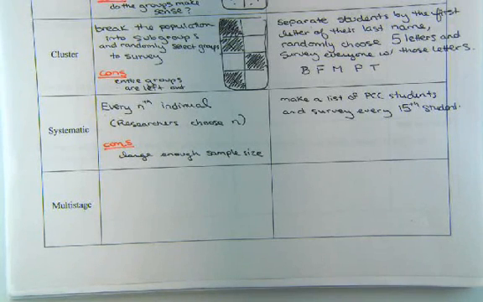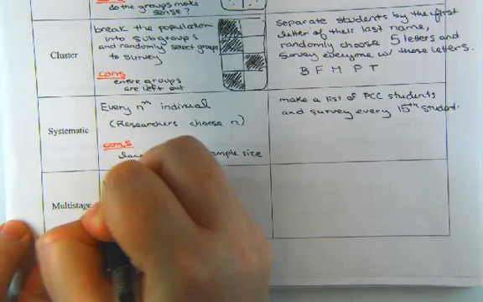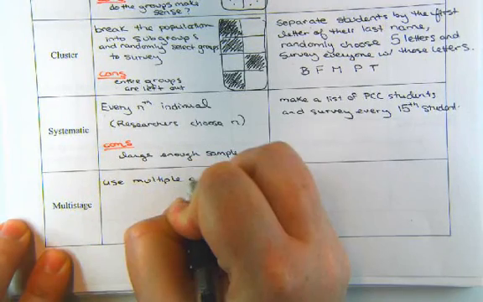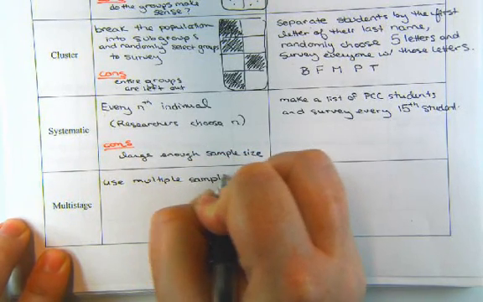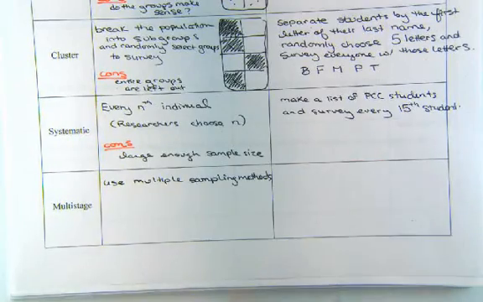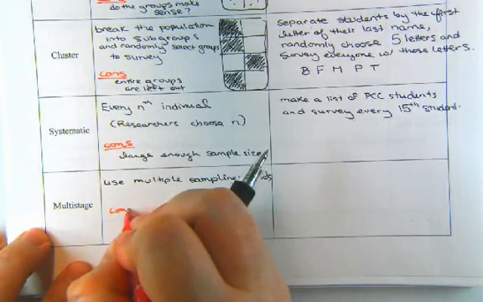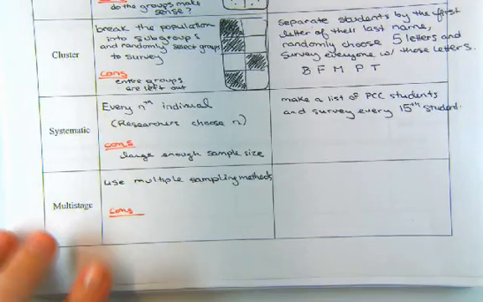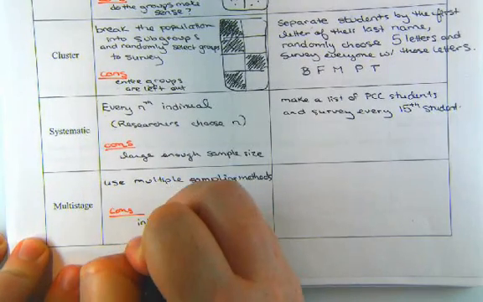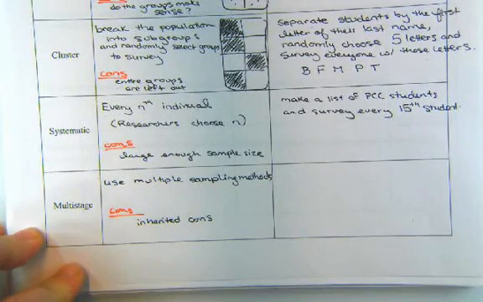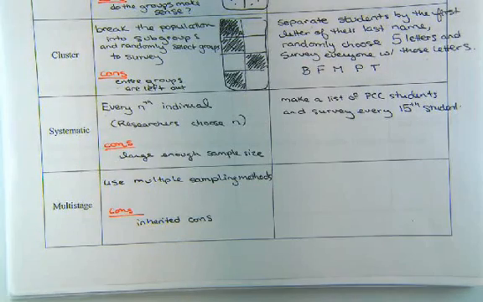And then our last one is multi-stage, which is where you mix 2 or more of these methods up here. So use multiple sampling methods together. And in terms of what can be the cons of this one, really it's just what's inherited from the ones that you're using. So they're just kind of inherited based on which methods you choose.